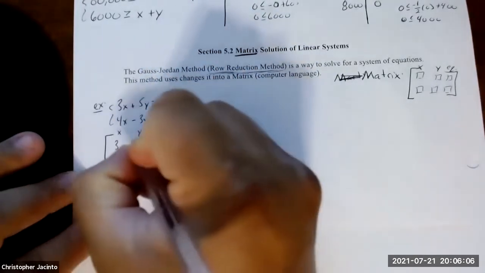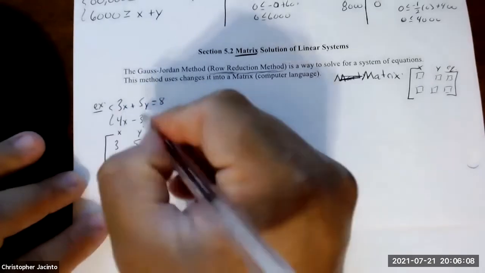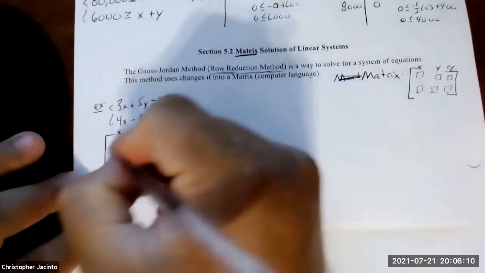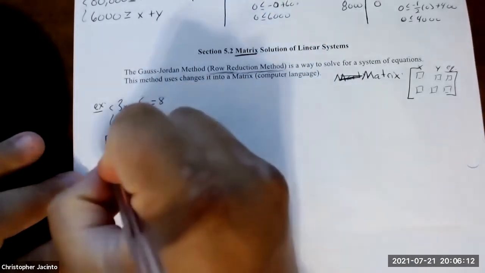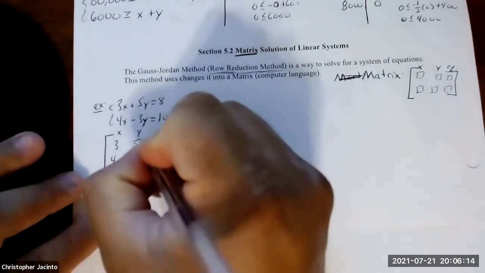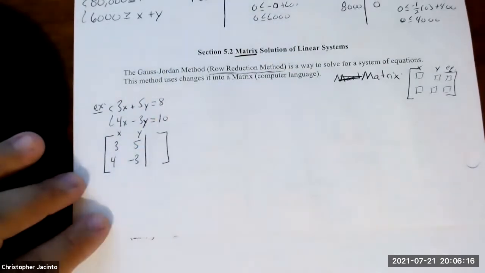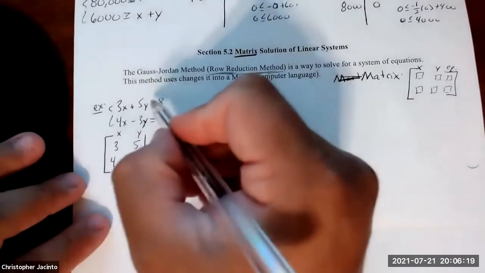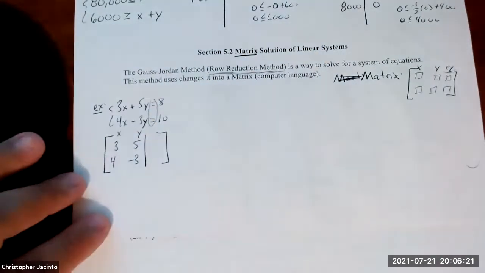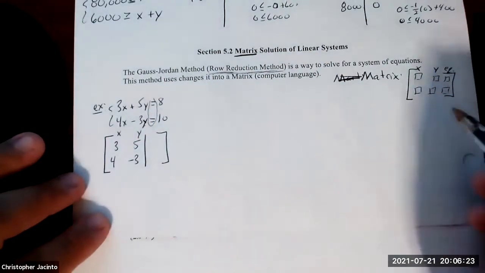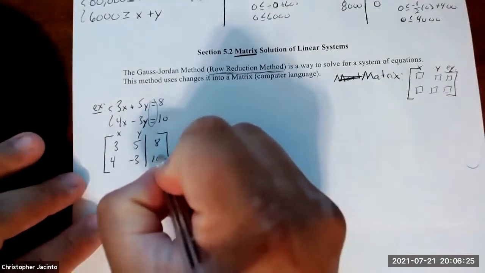So it's just going to be the 3, the 5, and we don't put any variables, it's all numbers in this matrix. Then 4, -3, and we're going to put a line right there. This line signifies the equal signs themselves. Then over here, we're going to put the 8 and the 10.